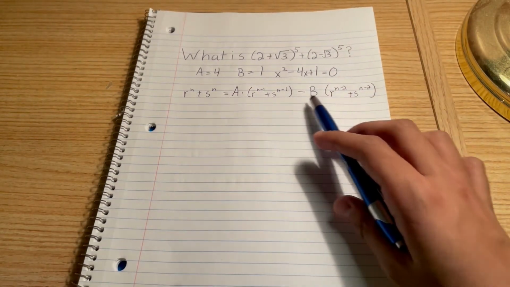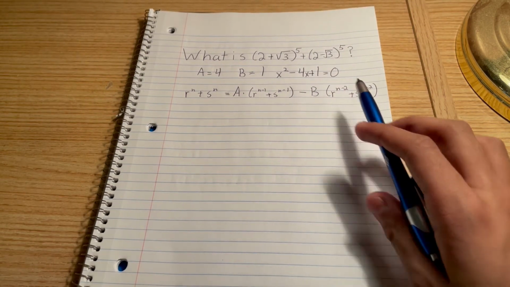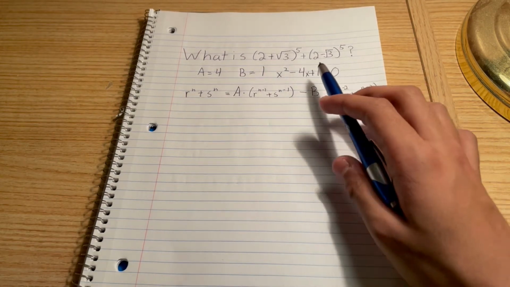This recursive equation is what Newton's sums is for a quadratic equation.